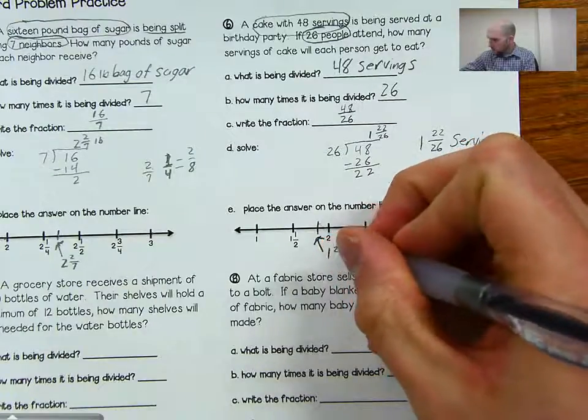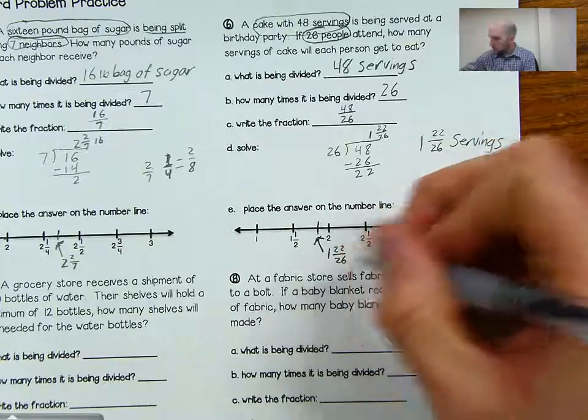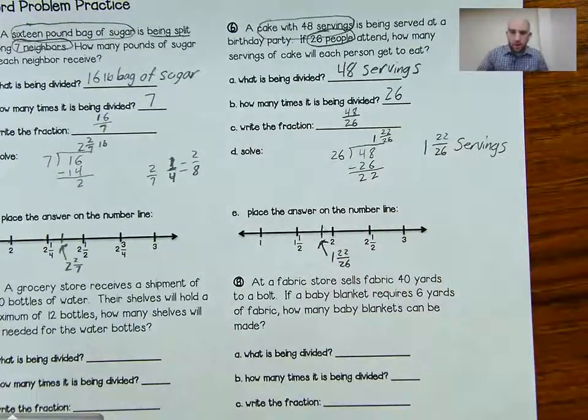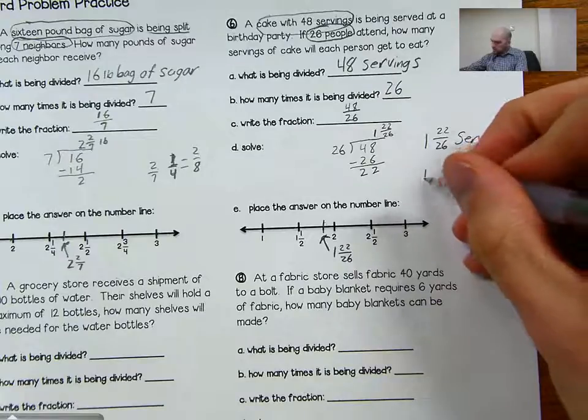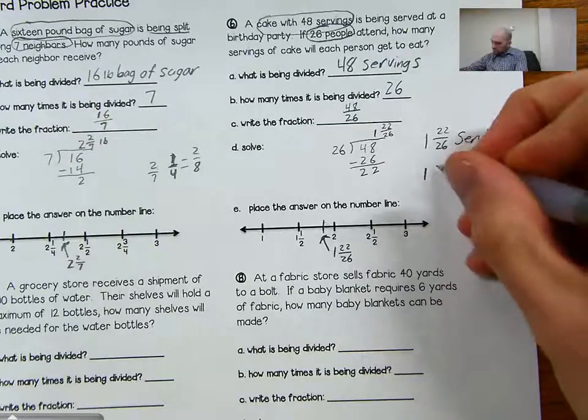1 and 22/26. Now, some of you might have seen, hey, I can simplify that 1 and 22/26, and I can make it 11/13. And that's fine too. And 11 is really close to 13, so we would still get the same. We could still use the same reasoning.